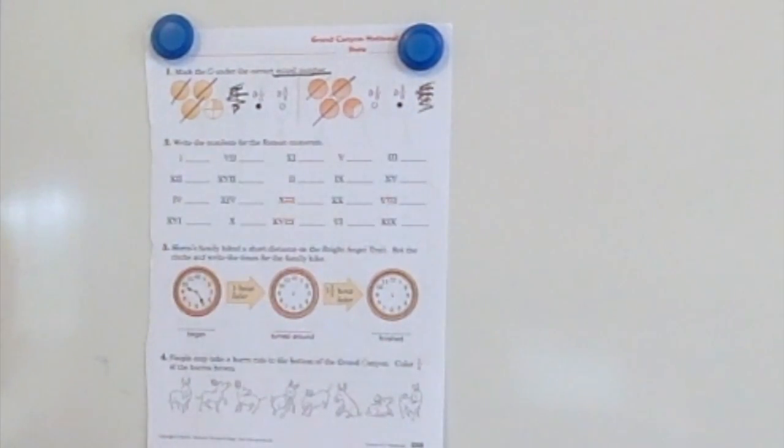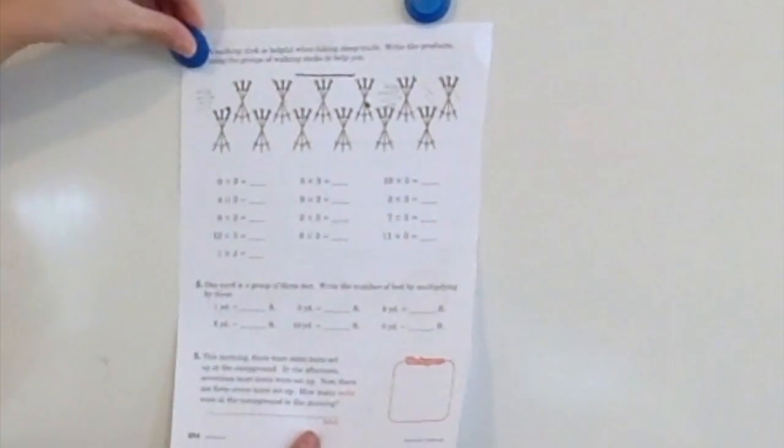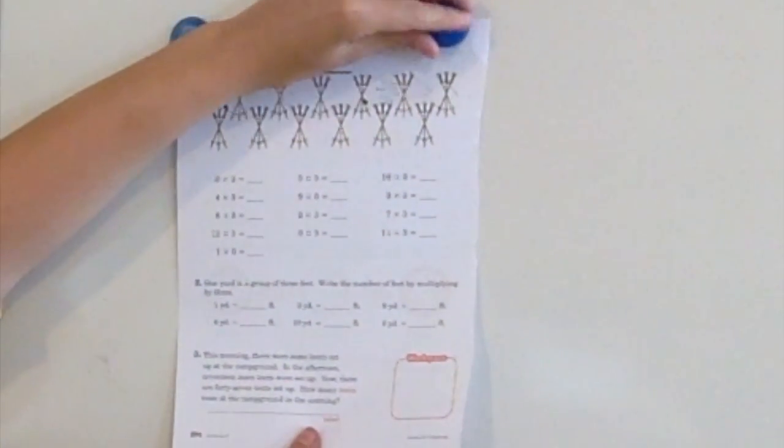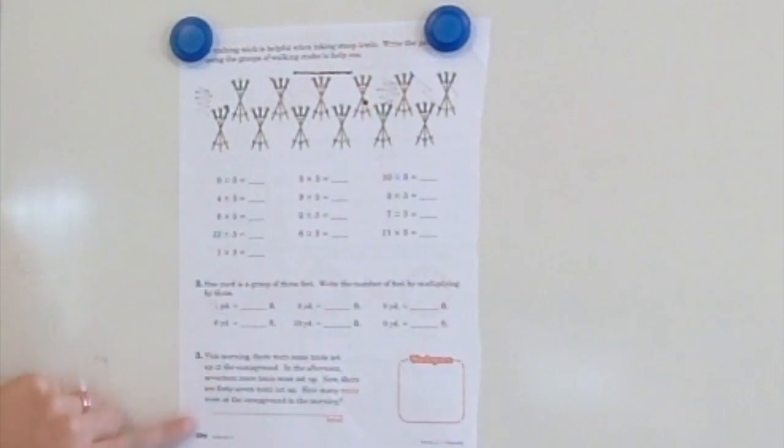Okay, very good. Now we're going to go to page 294, and we're going to complete question 3 together. So I'm going to flip my paper over. I'm going to work on question 3. It's down here at the bottom. This is a word problem, okay? So we're going to read it together first, and then we'll go back and read it again, but we're going to cross out some information that's not helpful and circle some information that is helpful.